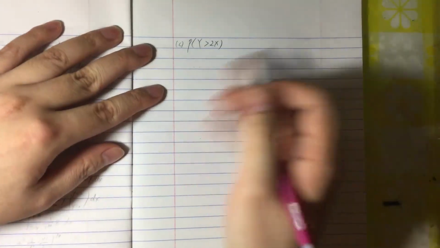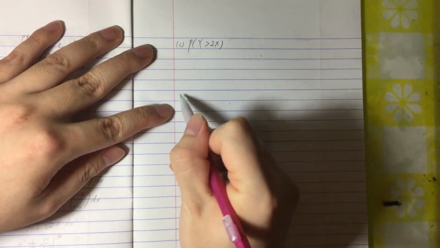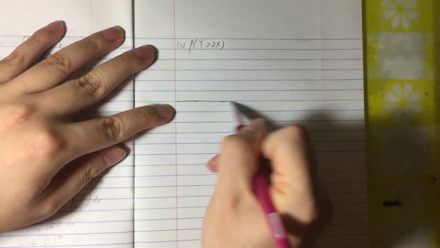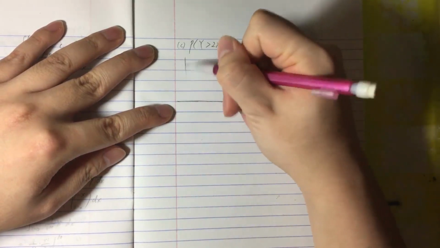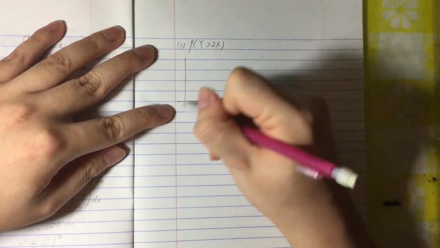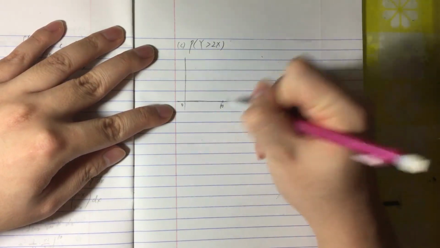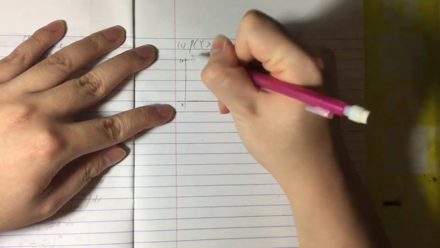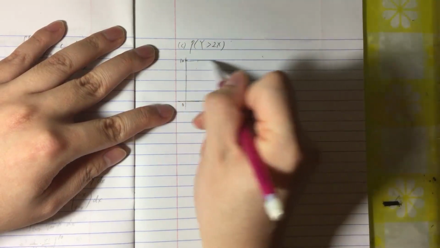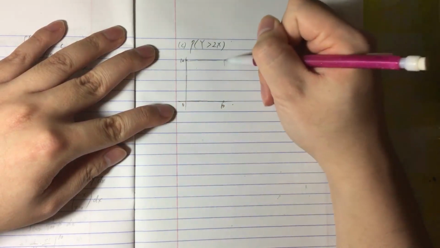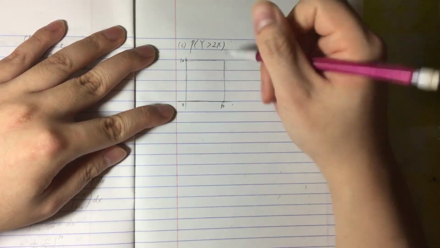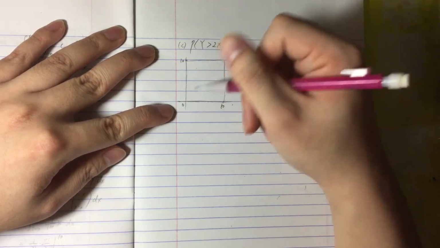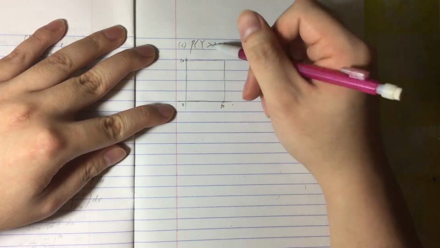So let's draw the support first. Support is a rectangular region. The x is from 0 to 10, and y is also from 0 to 10. We are looking for the probability that y is greater than 2x. In this region, which part represents y is greater than 2x?